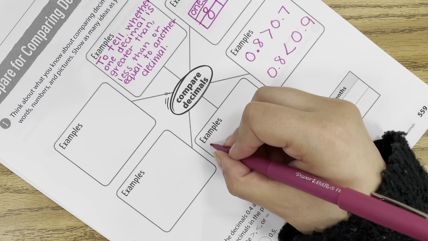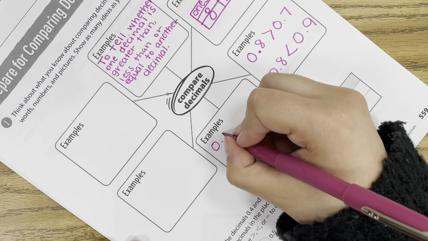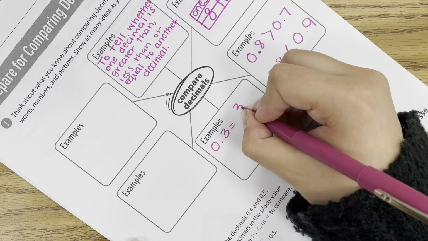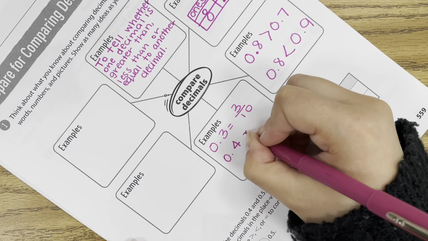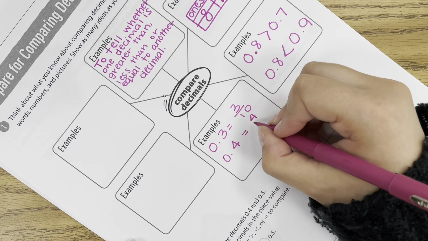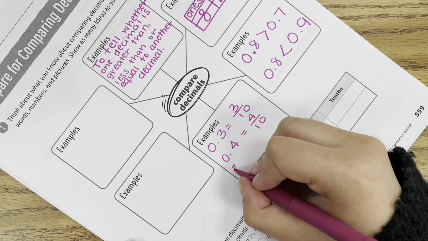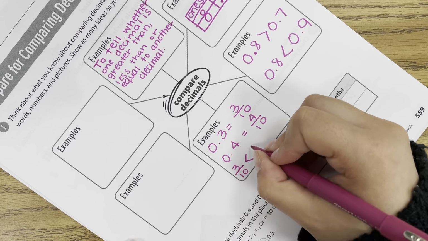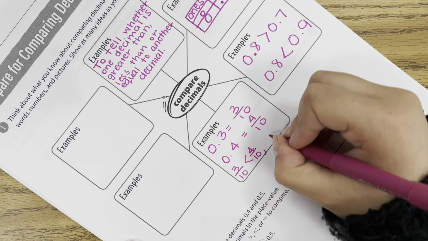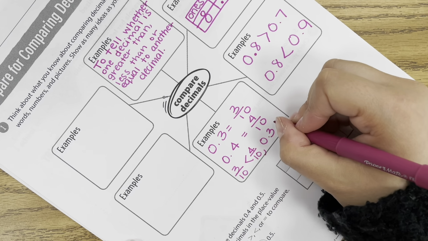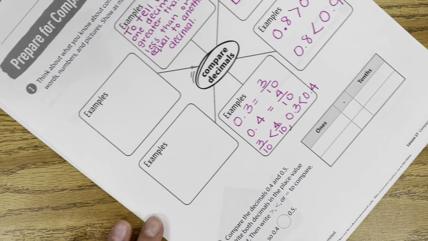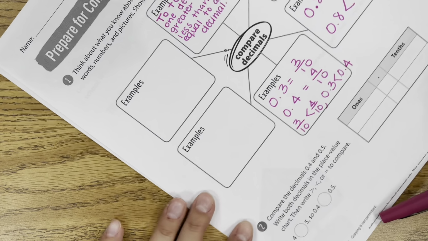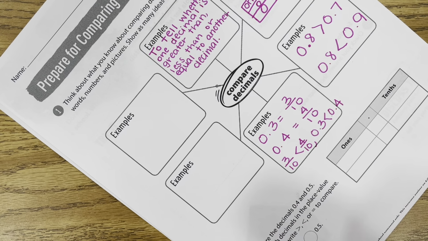Can also transfer into fractions. So if we have 0 and 3/10, we could call that 3/10. And then if we had 0 and 4/10, we could call that 4/10. And then we could say that 3/10 is less than 4/10. So that means 0 and 3/10 is less than 0 and 4/10. Okay, see what I'm doing here? I'm just making some examples so we have a model to always refer back to.